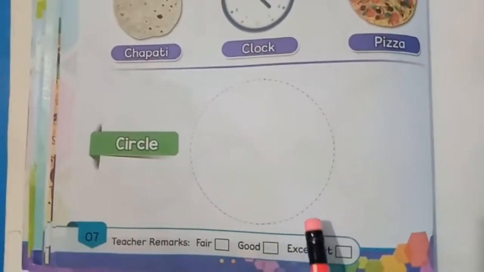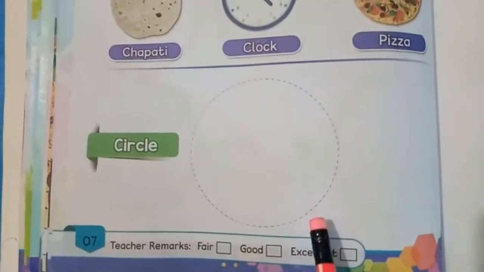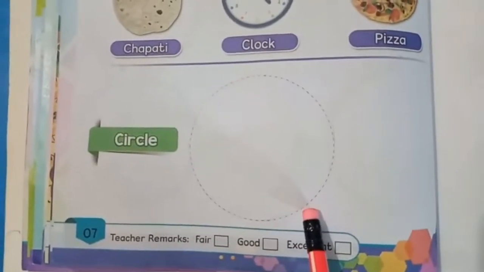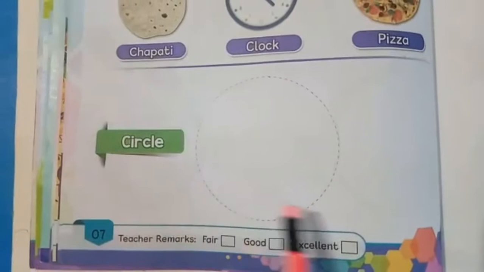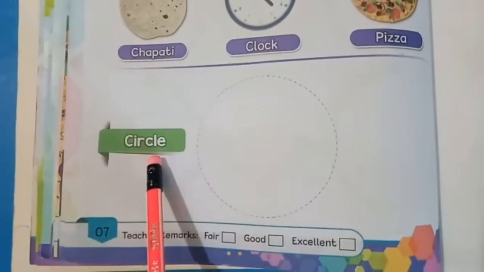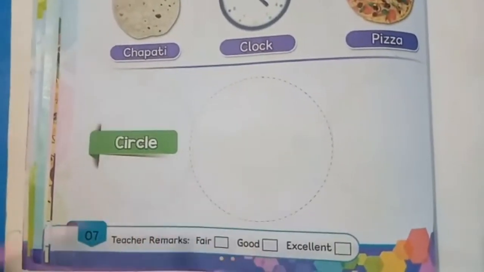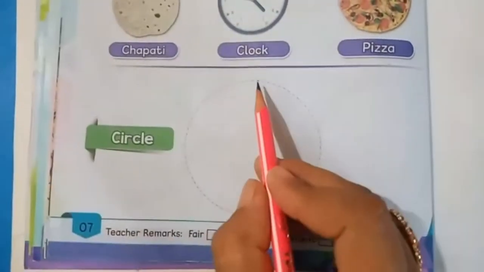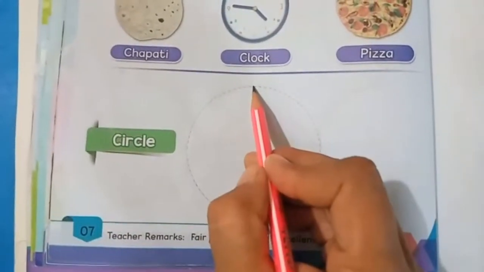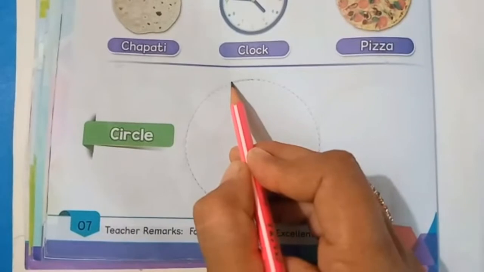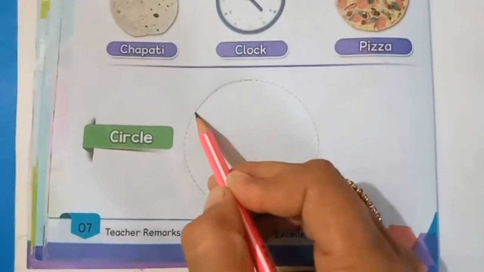Dear students, today we color the shape. Which shape we color? Circle. What is this? Circle. First we trace, then we color it. Okay, you start from top and go round and round.